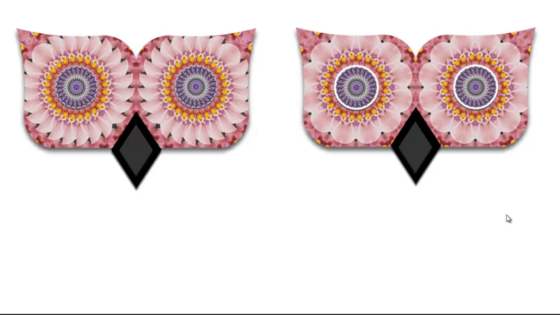And that's how you make an owl face using Dazzling Reflections templates. So I hope you've enjoyed this tutorial, and I look forward to seeing some projects that you make.